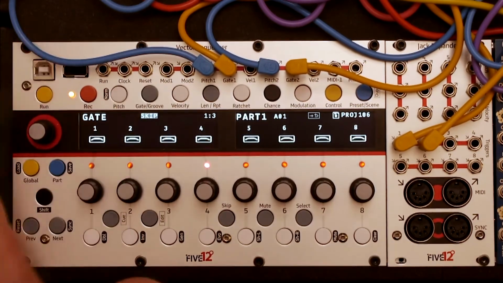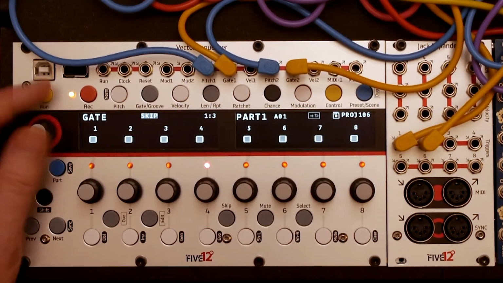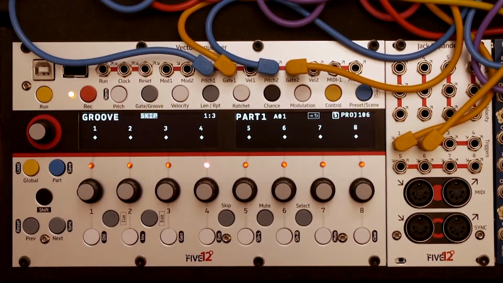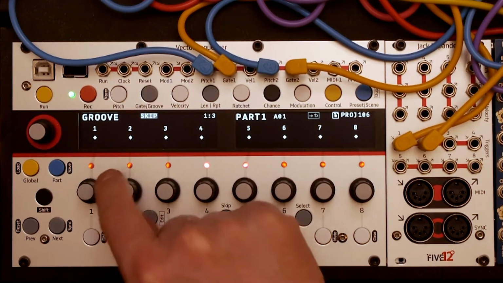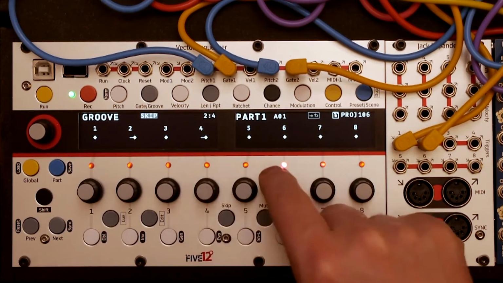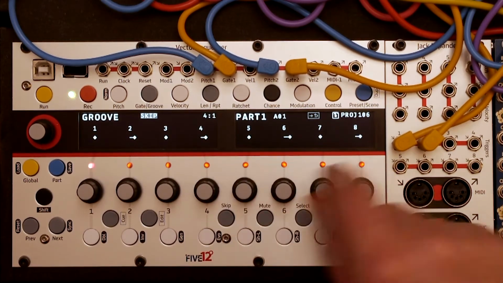Next up, along with gate, we'll shorten these gates a little bit, we have groove, which allows you to slide the timing of a step forward or backward relative to the other steps. So we'll start delaying the even numbered steps.